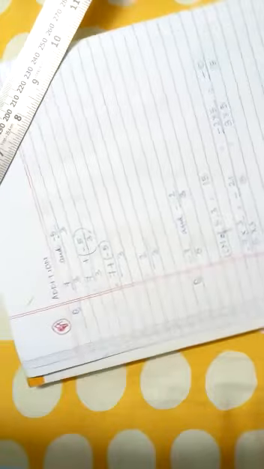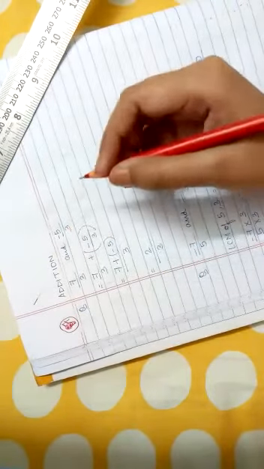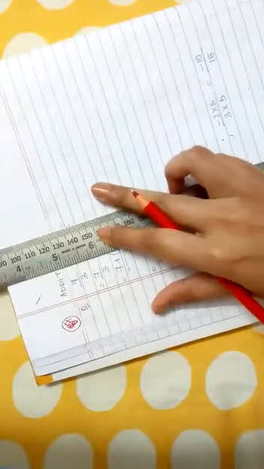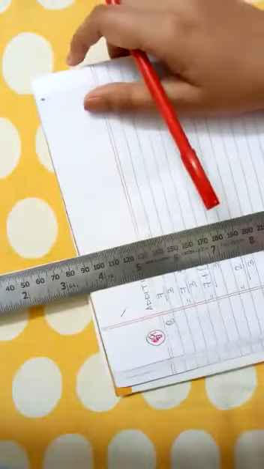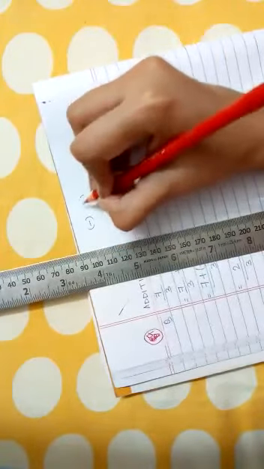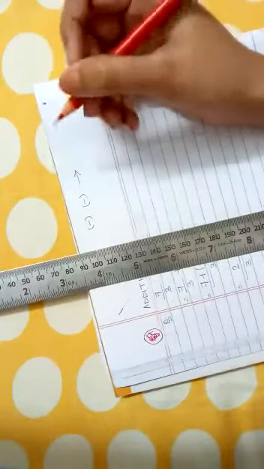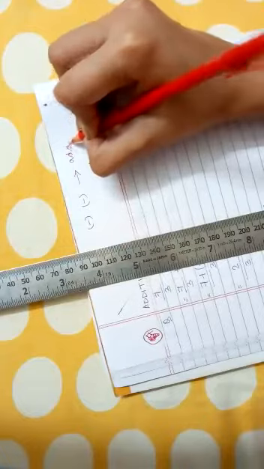So in the first sum we have 7 by 3 and minus 5 by 3. Now here let us first revise a little bit about the sign conventions. If two negative signs are given, what do we do? We add.